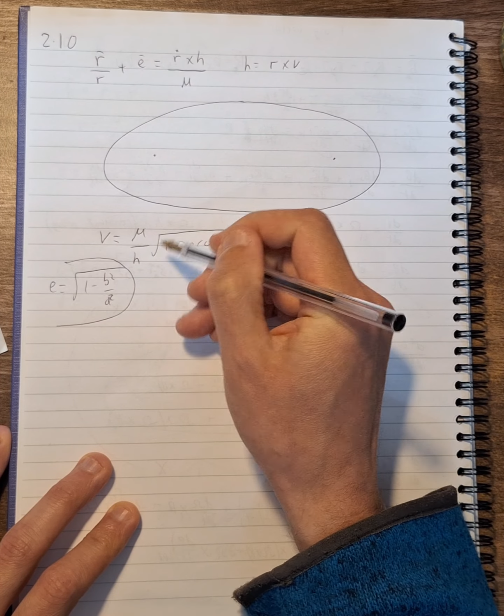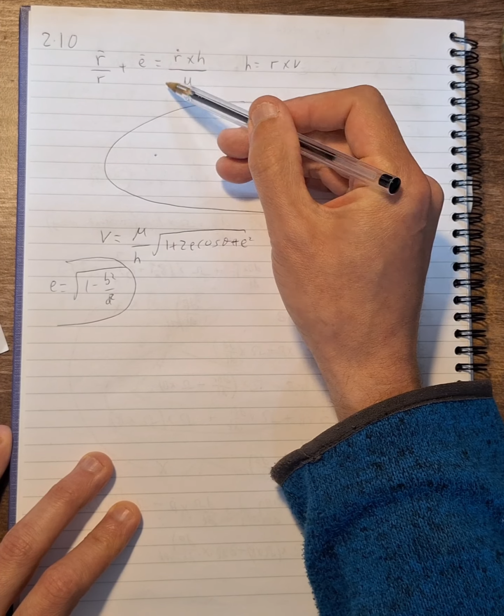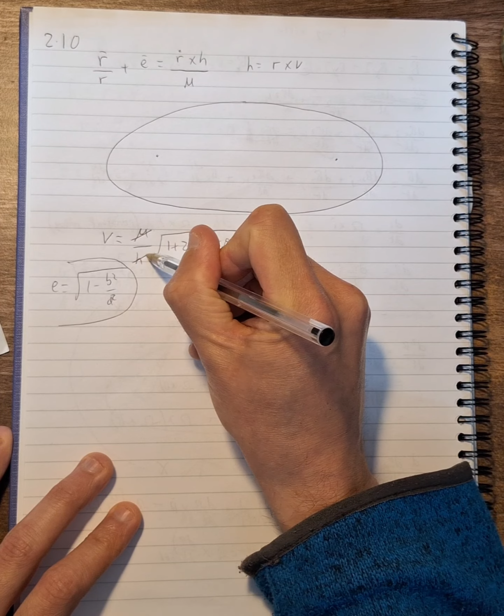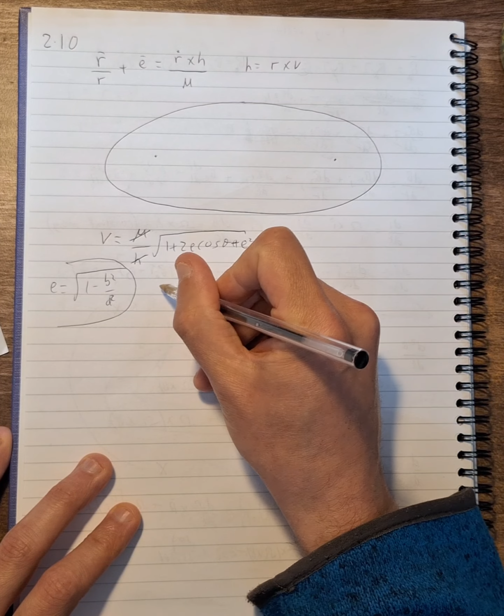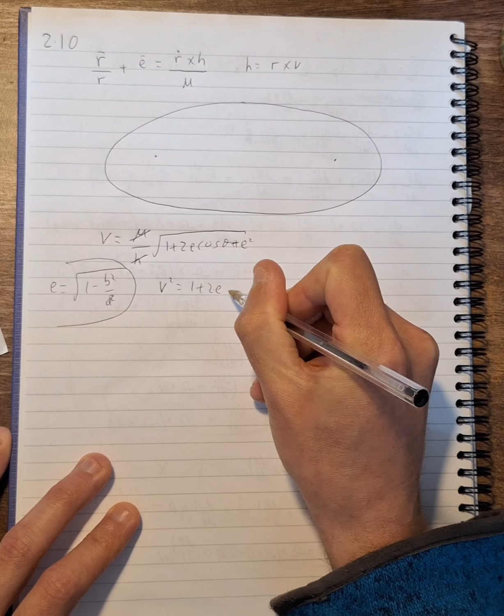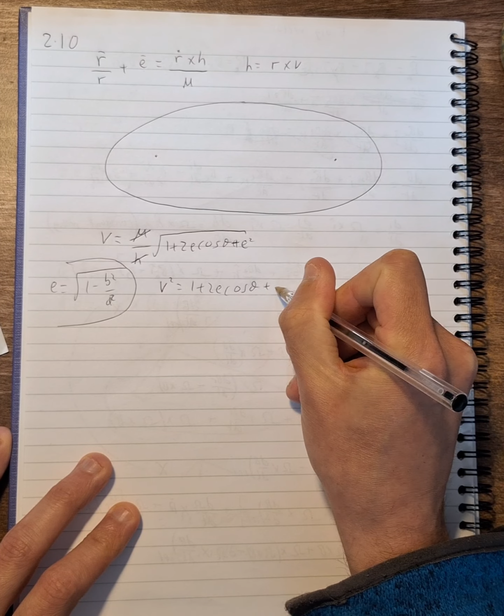So that doesn't include these magnitudes, so this equation here is actually removing them from the velocity. So let's go ahead and just remove those ourselves because we don't want those. So v squared equals 1 plus 2e cos theta plus e squared.